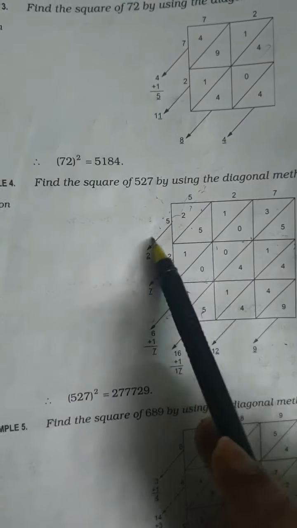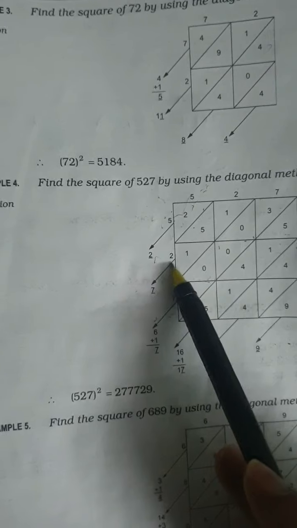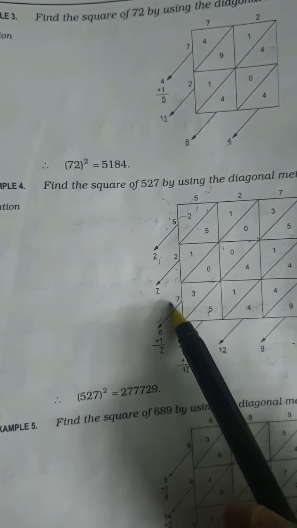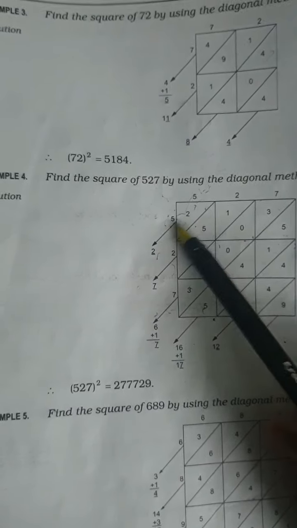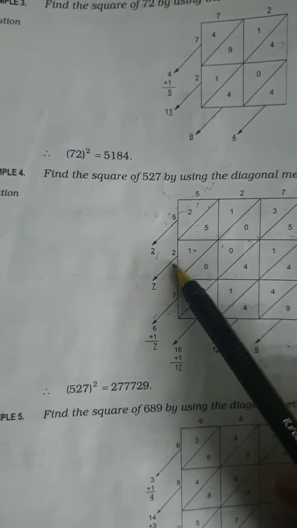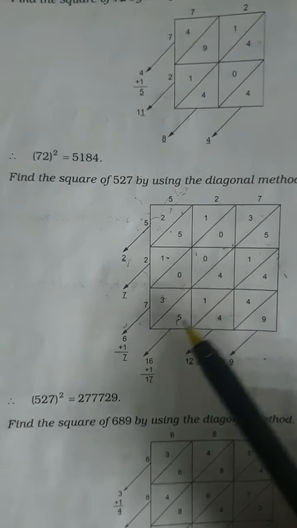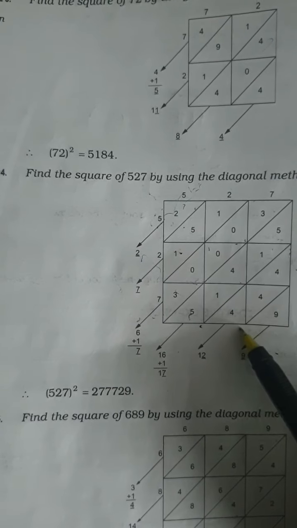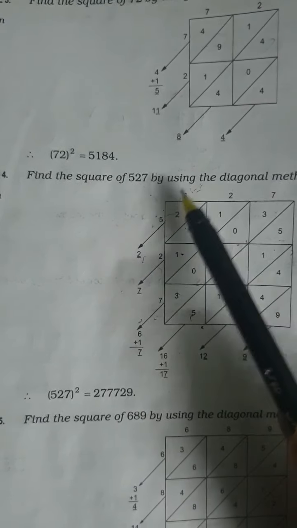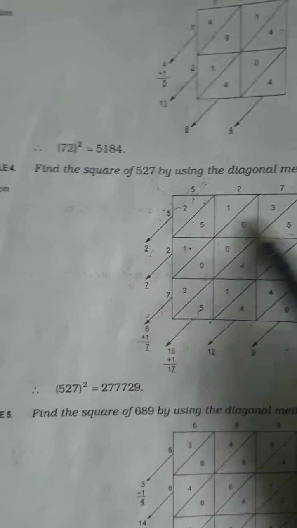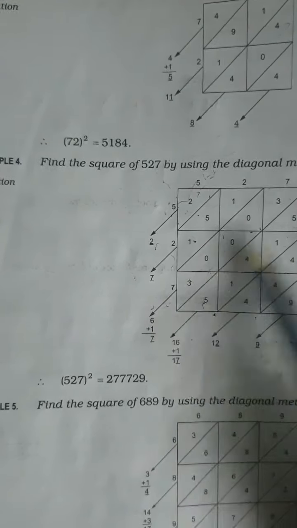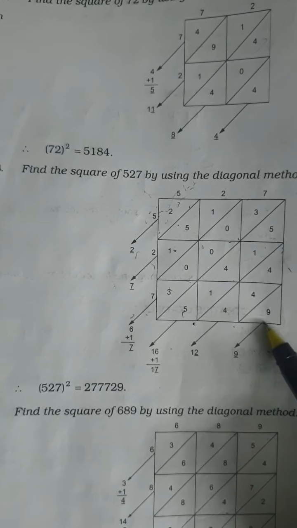Now 5 multiplied by 5, 25, 5 2 ja 10, 5 7 ja 35. Then 5 2 ja 10, 2 2 ja 4, and 7 2 ja 14. Again multiply 5 7 ja 35, 7 2 ja 14, and 7 7 ja 49 it is.